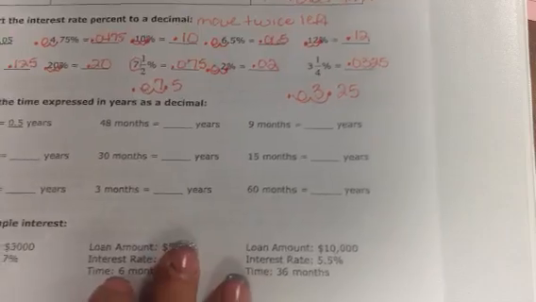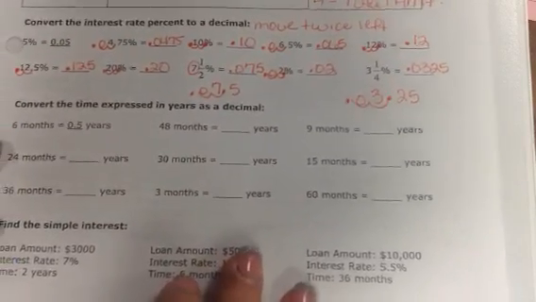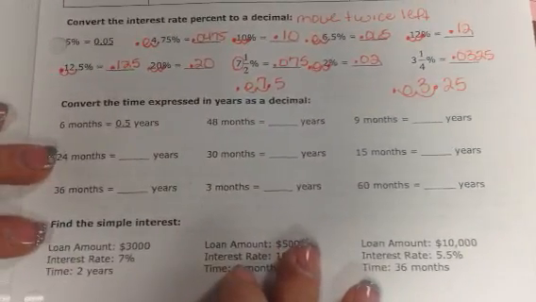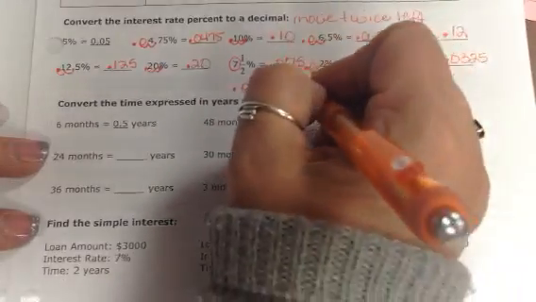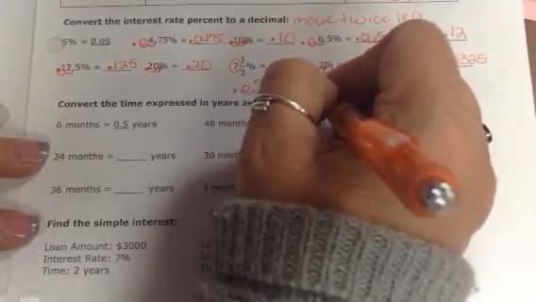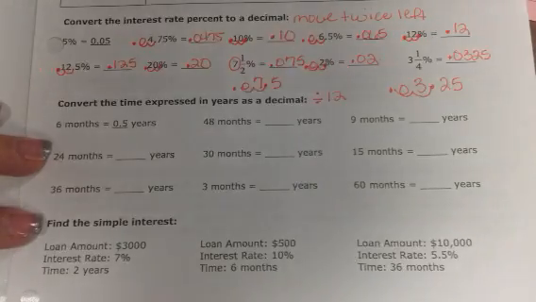We're going to move on to years. So we have to convert months into years. We can't have it as months. So every time they give us months, we're going to divide by 12. Just make sure that they are giving you months and not years, okay?